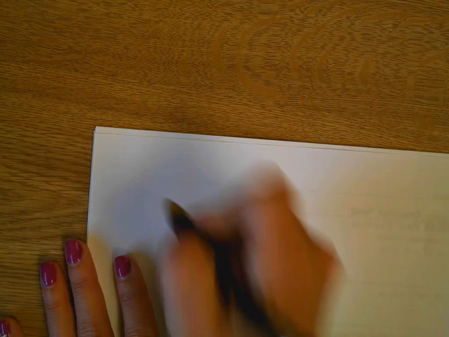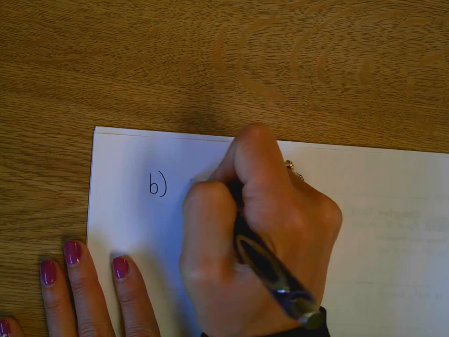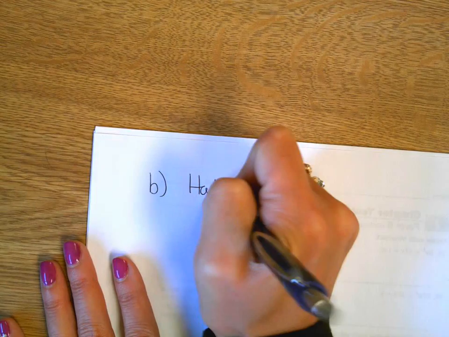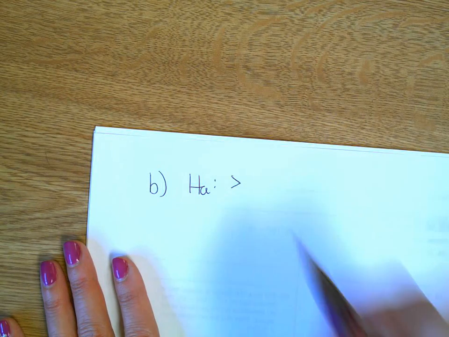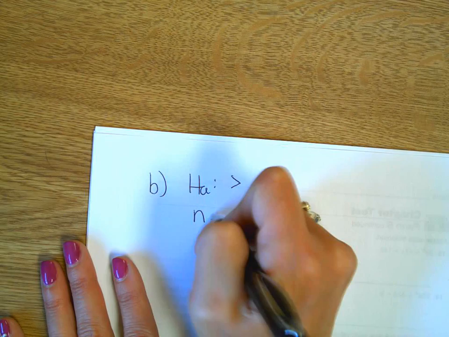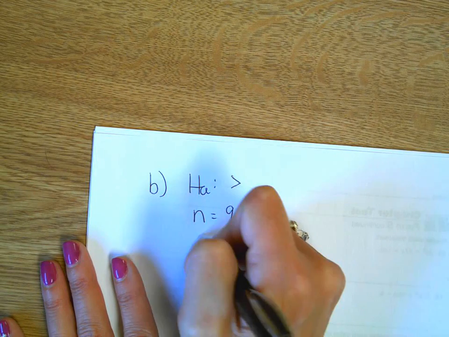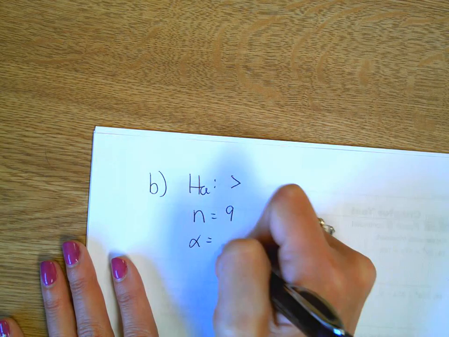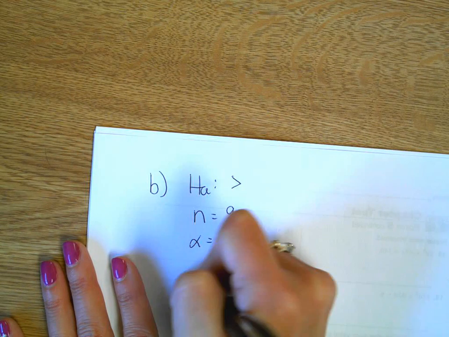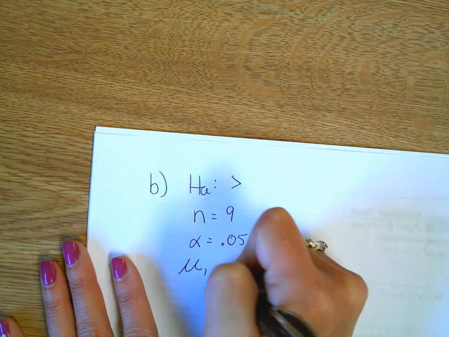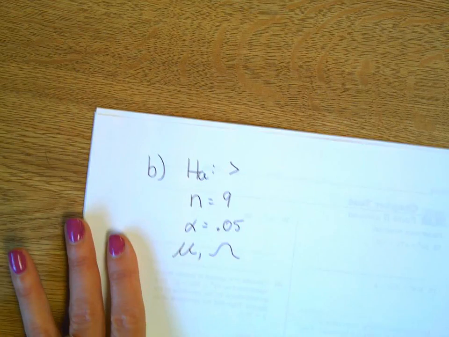So this next one, the Ha has a greater than, n is 9, alpha is 0.05, claim has a mu, and normal population.